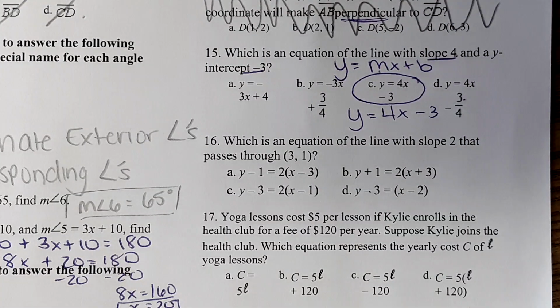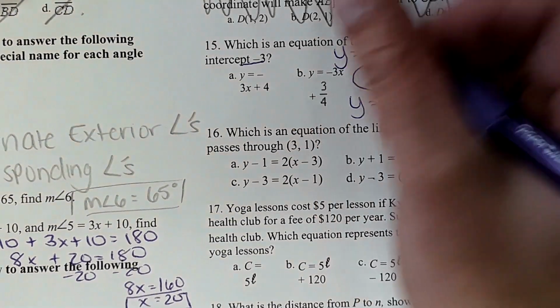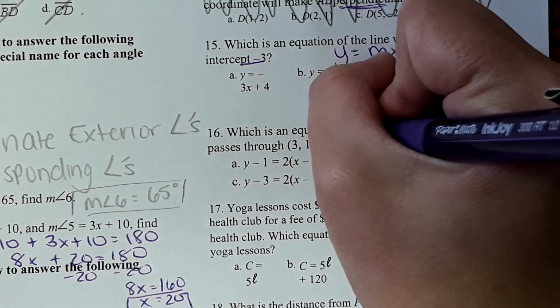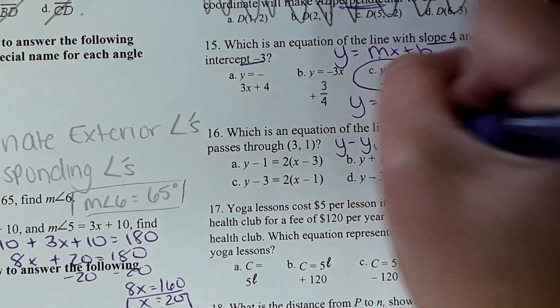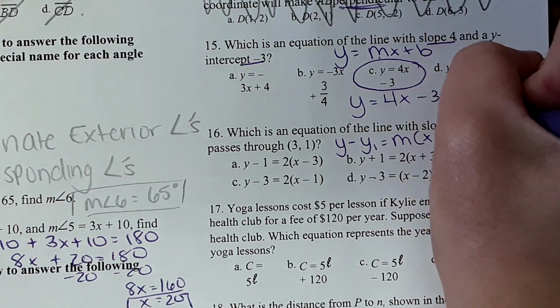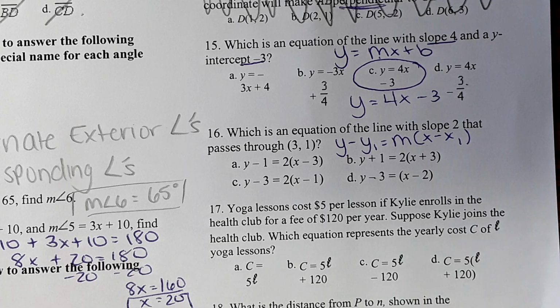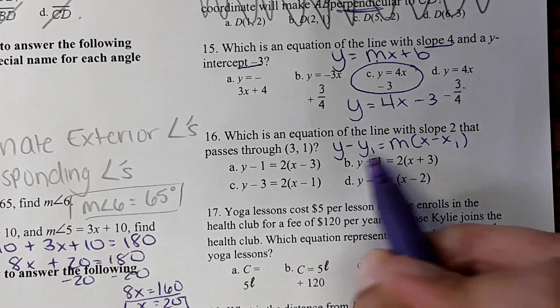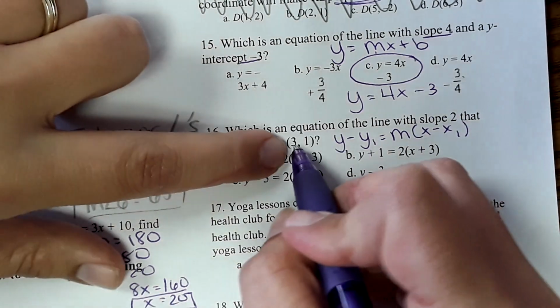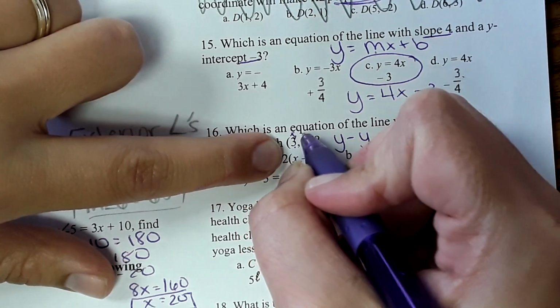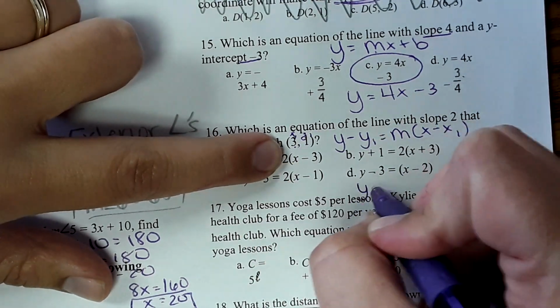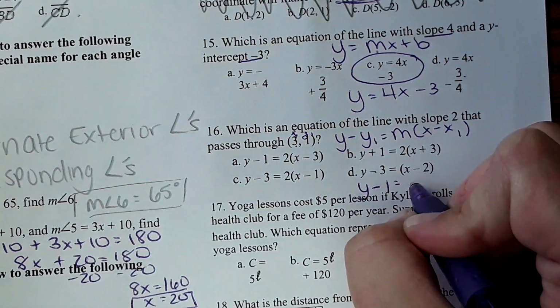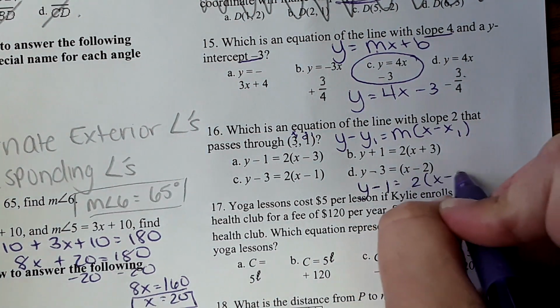16. Which is an equation of a line with slope 2 that passes through (3, 1)? So it wants point slope form, which is y minus y1 equals m times x minus x1, and I'll either have a reference sheet for you tomorrow or I'll have this on the board. These equations will be given to you just like they are in the reference sheet for testing. And then based on this will be our x1, y1 that will plug into the equation. So it'll be y minus 1 equals the slope of 2 times x minus 3.